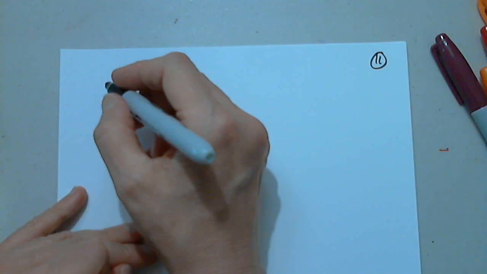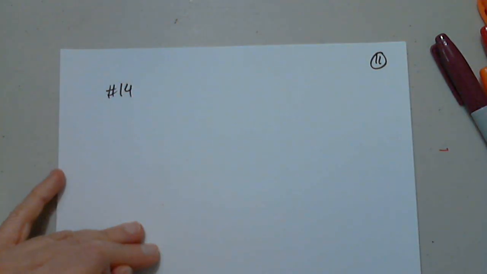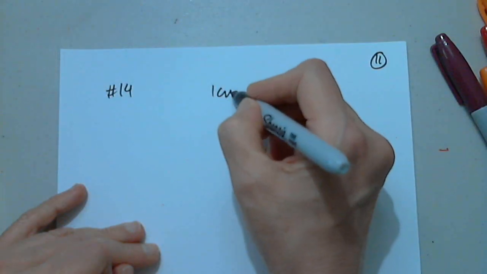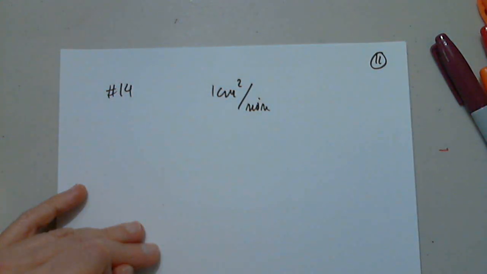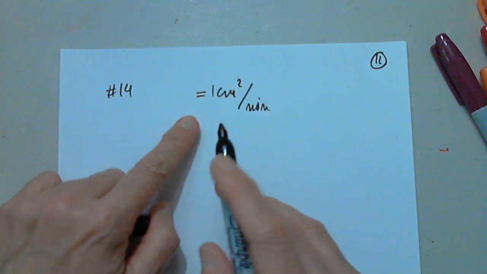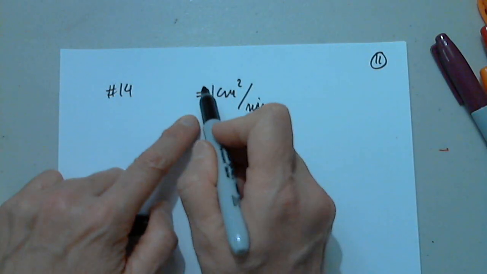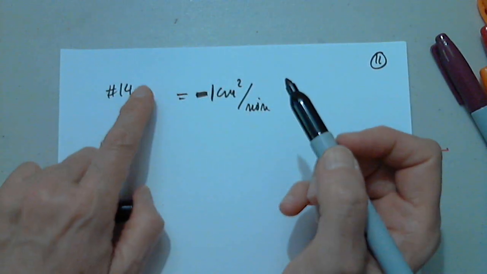This is problem 14. If a snowball melts so that its surface area decreases at a rate of 1 centimeter squared per minute, we have to stop and discuss this. What does it represent? It decreases, so it means it's negative.